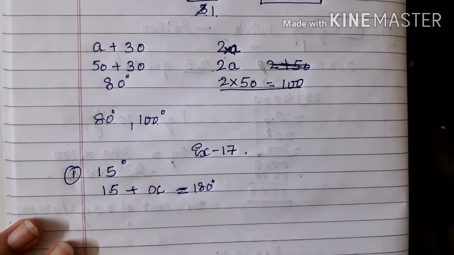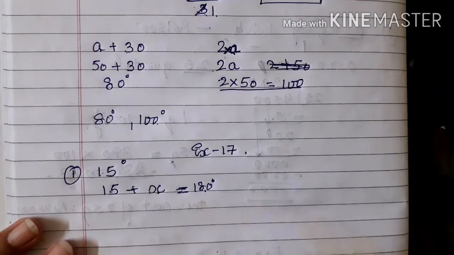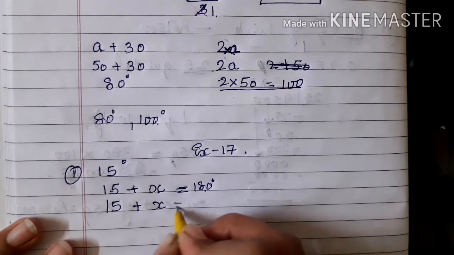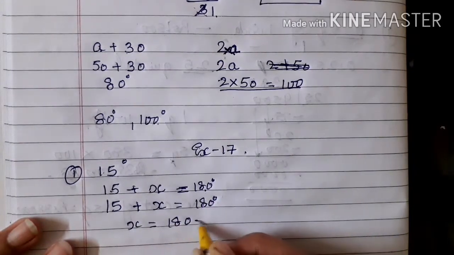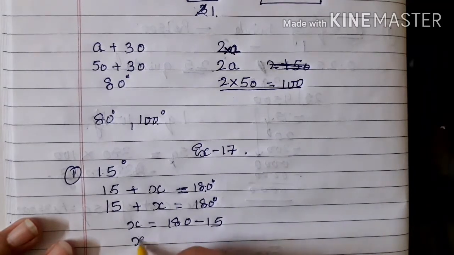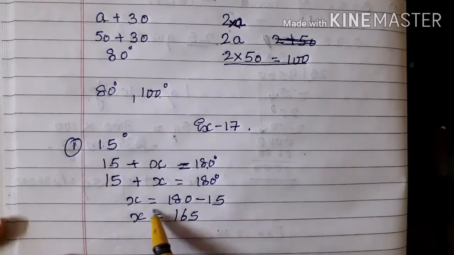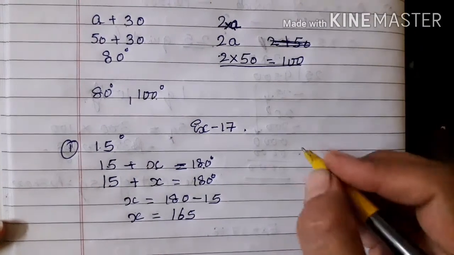Before this we did a complementary angle which was of 90 degrees. So we used to use 90 in the earlier exercise, in exercise number 16. Now we have to use 180. So 15 plus x is equal to 180 degrees. So x is equal to 180 minus 15. So x is going to be 165. Okay. The other method is you all can subtract 15 from both the sides. Subtracting 15 from both the sides, you will get 165. That method also I'll show you.